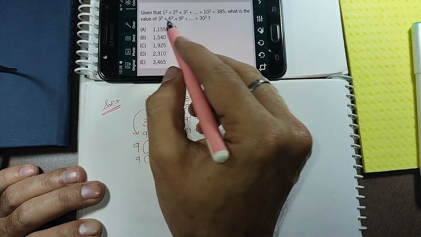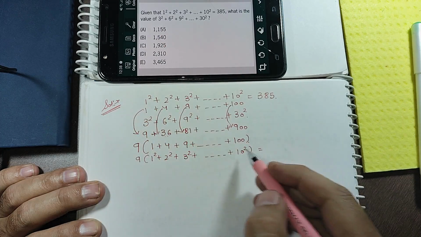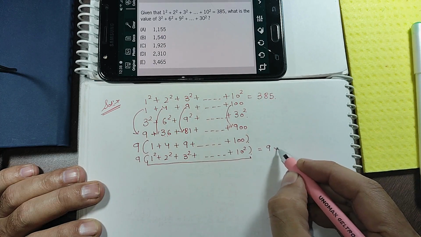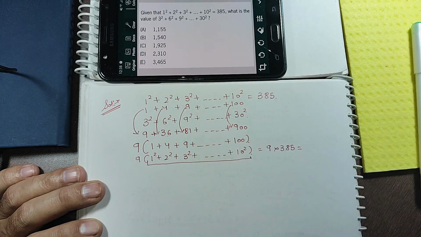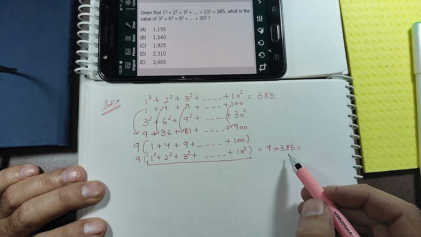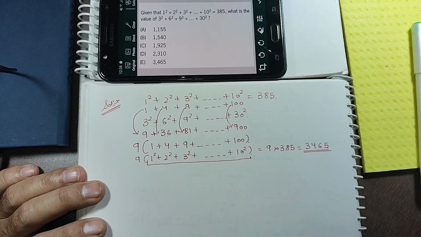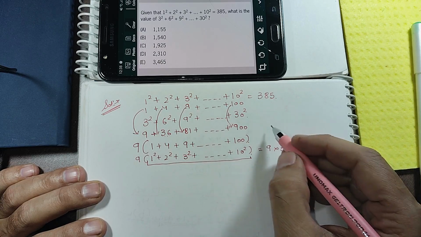So if I need to find the value of this, I need to multiply this sum, which is given to us as 385. So 9 multiplied by 385 will be the answer. If we multiply, this comes out to be 3465. So 3465 is the right answer. The right answer for this will be option E.